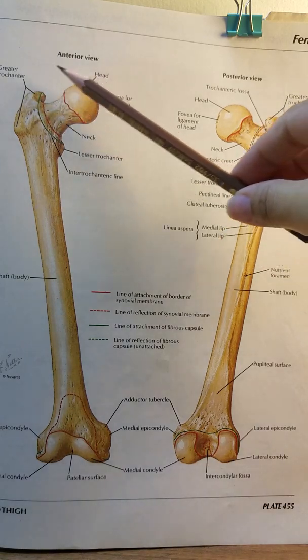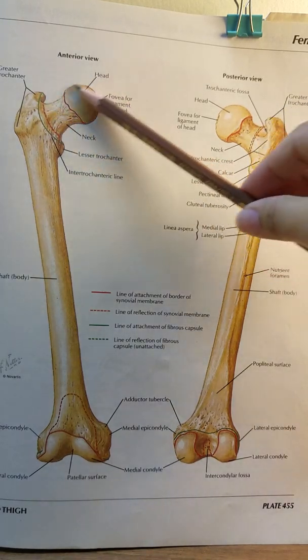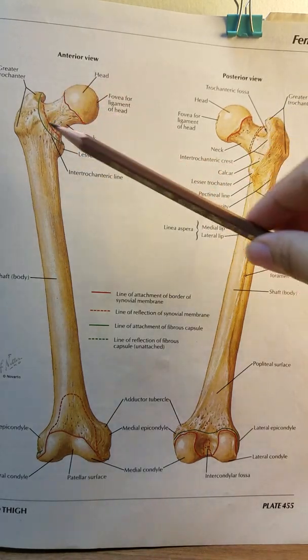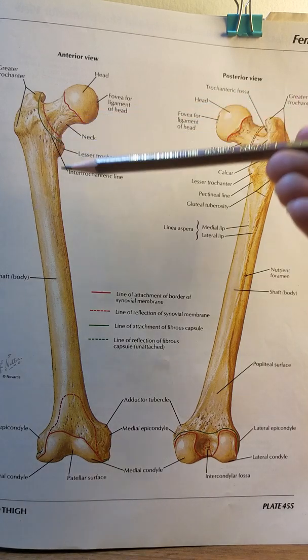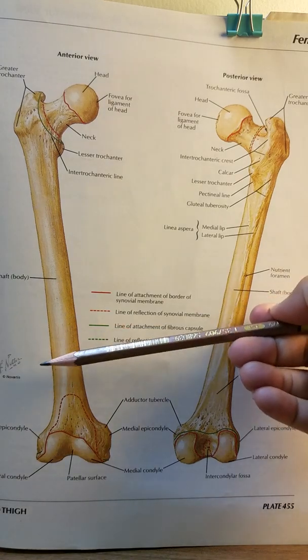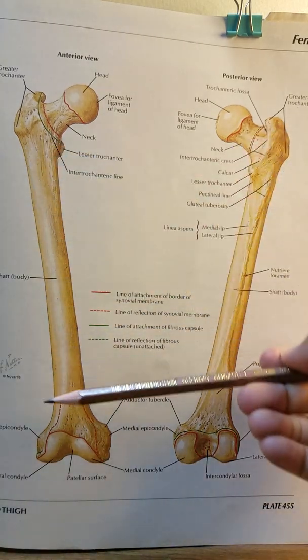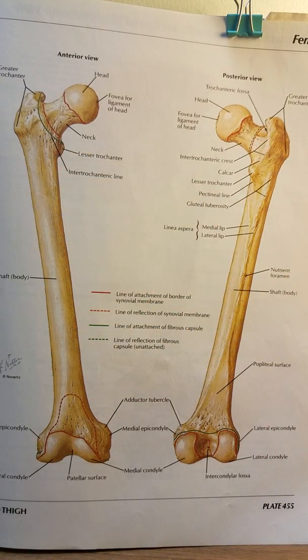And the head, this is known as the head of the femur, is directed medially upwards and slightly forwards. At the same time, the shaft is curved anteriorly, so it is slightly convex forwards.